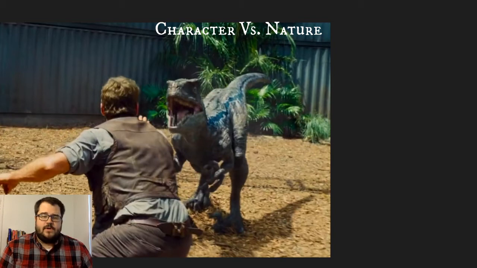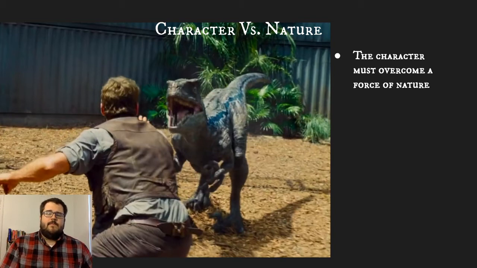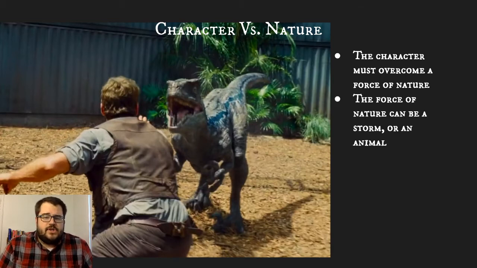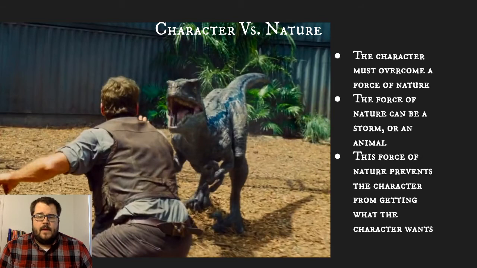Character versus nature. So here we have the picture of Jurassic Park, right? He's fighting against the dinosaurs. A character must overcome a force of nature. These could be storms or an animal. The force of nature prevents the character from getting what the character wants.